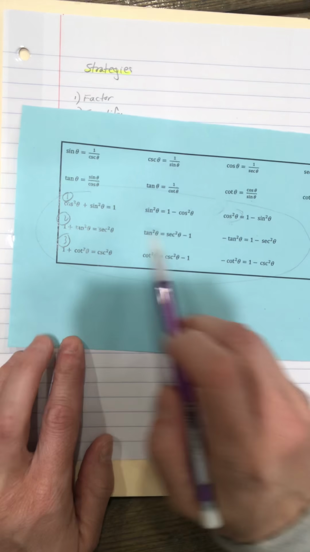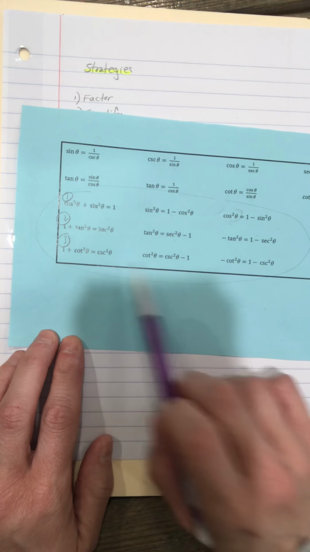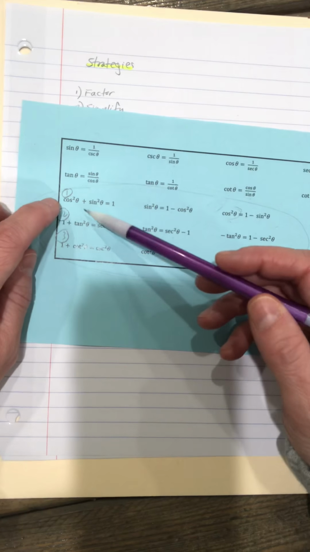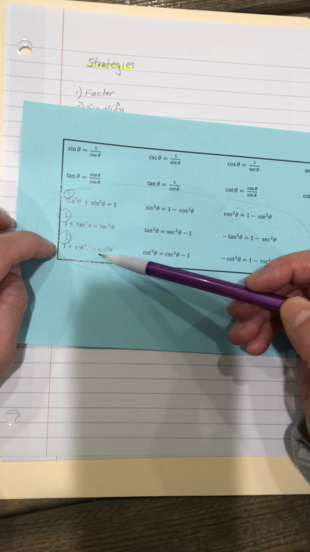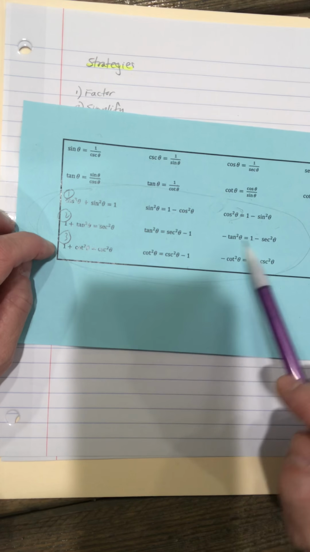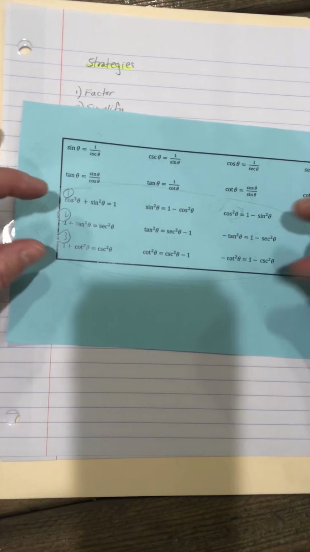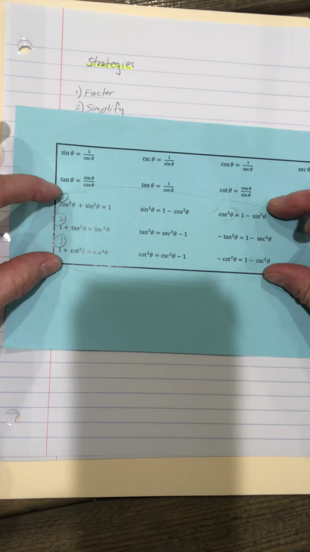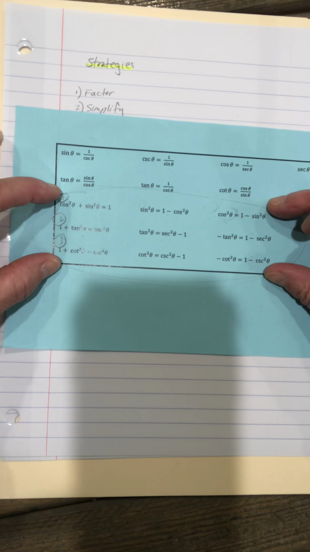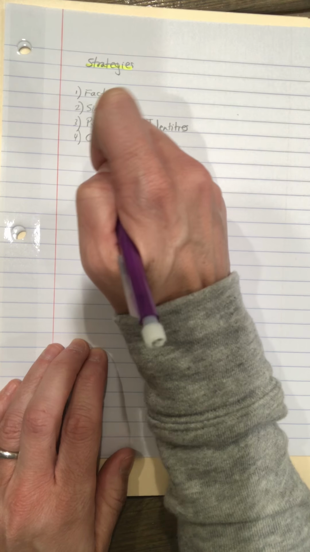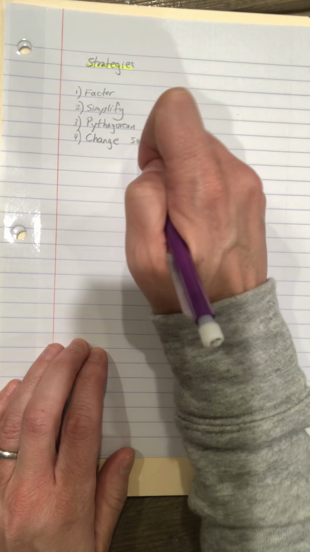And where are they, guys? They're right here on your blue sheet. These 9 identities are your Pythagorean identities. We really have 3. We really have 1, 2, 3 Pythagorean identities. The other 6 are just manipulations of the 3 Pythagorean identities, but these 9 right here will help you simplify using Pythagorean identities. Another strategy that's very helpful is when in doubt, change everything to sine and cosine.